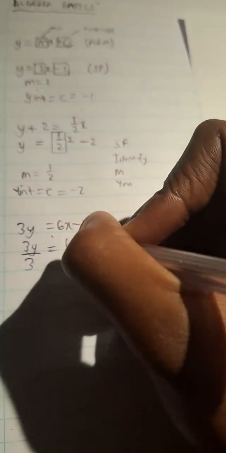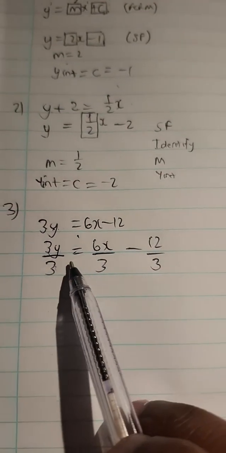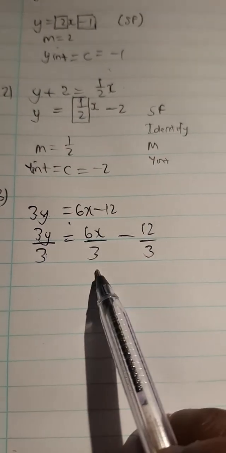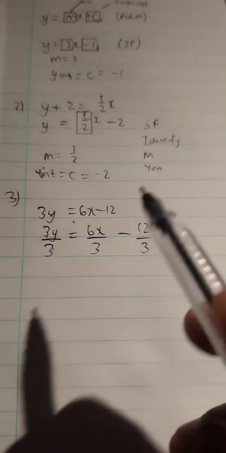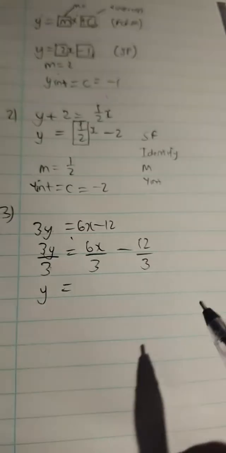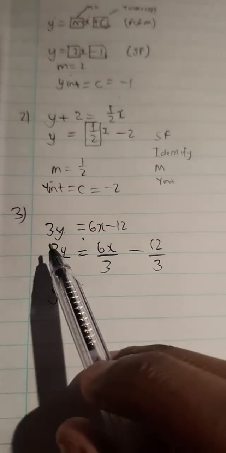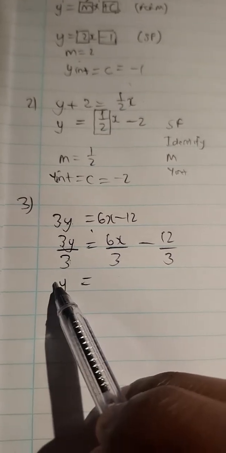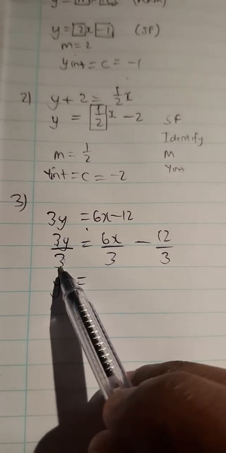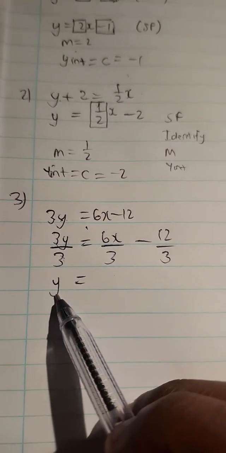But what we do on the left, we must do with each term in the equation. We are going to divide by 3 here, divide by 3 there, divide by 3 there. Then we are left with y is equal to, because 3 divided by 3 is 1. So the 3 and the 3, they cancel. We are left with y.